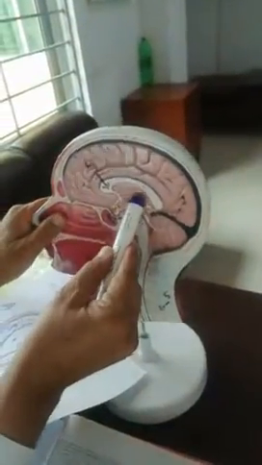Before going to circulation, look, you can see this is the third ventricle, this cavity, while the lateral ventricle is present inside the cerebrum. If you open from over here, inside is present the lateral ventricle.